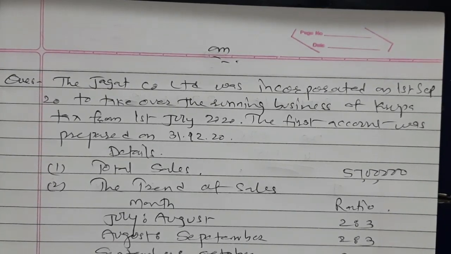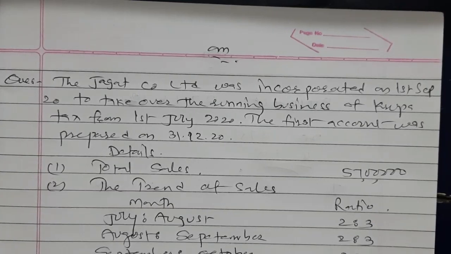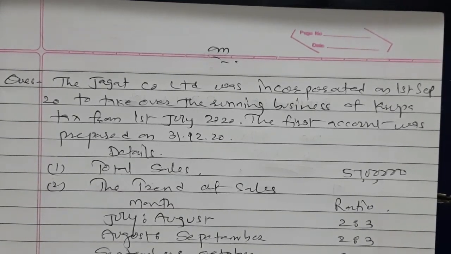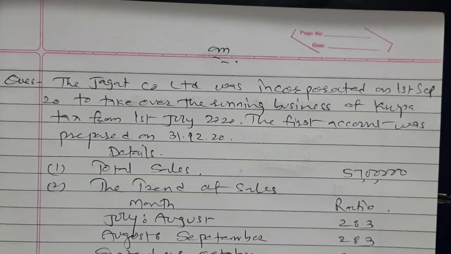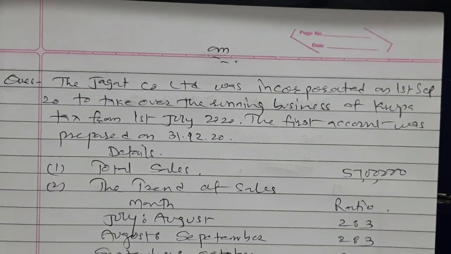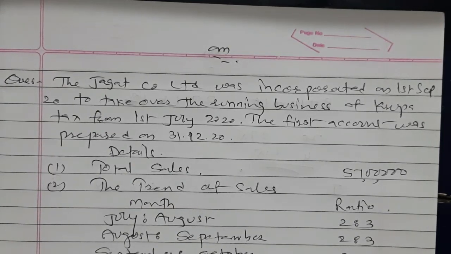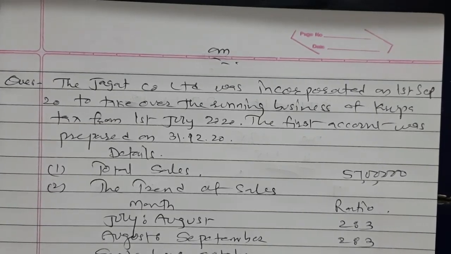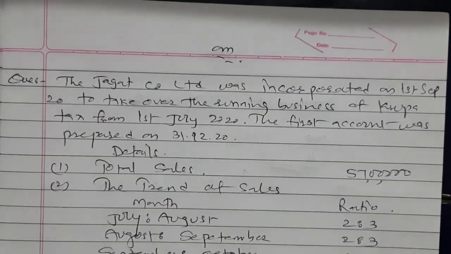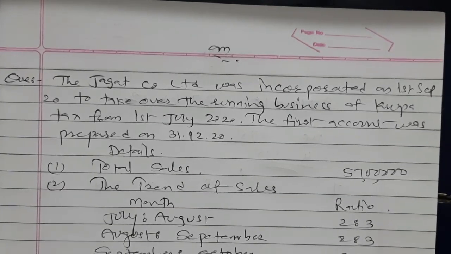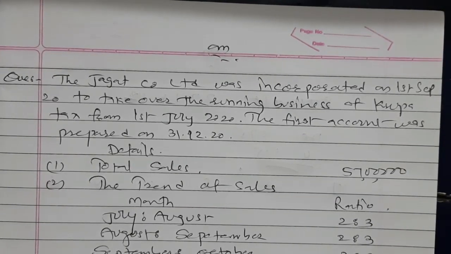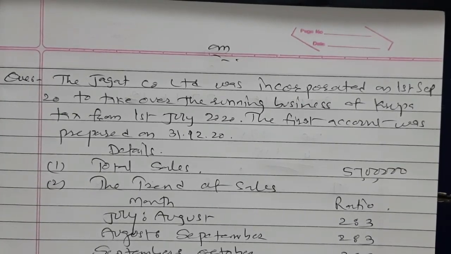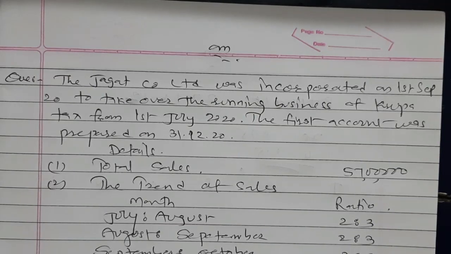I am Naresh Sir. Today in this lecture we are going to solve a sum of profit or loss prior to or post incorporation period in financial accounts. As the given question is, Jagat Company Limited was incorporated on 1st September 20 to take over the running business of Krupa Tax from 1st July 2020. The first account was prepared on 31st December 20.